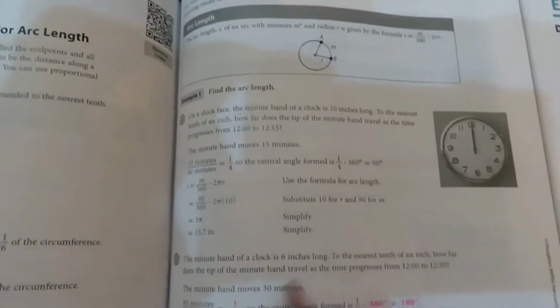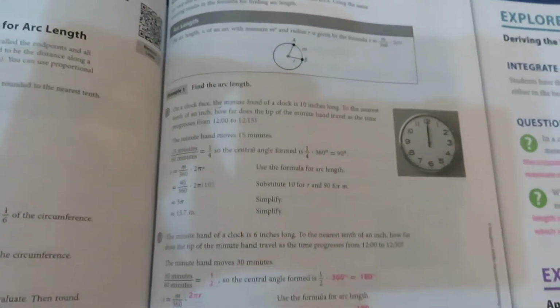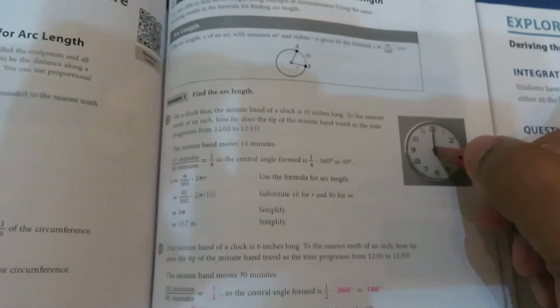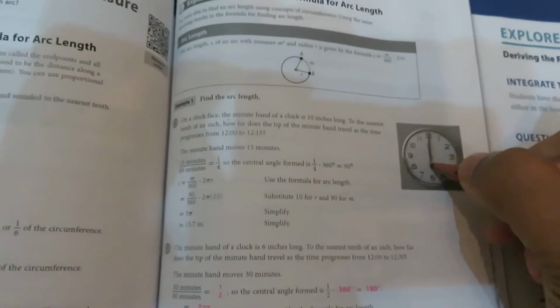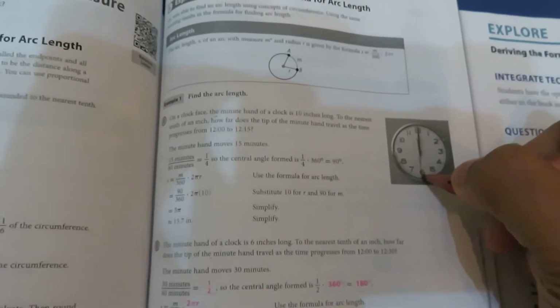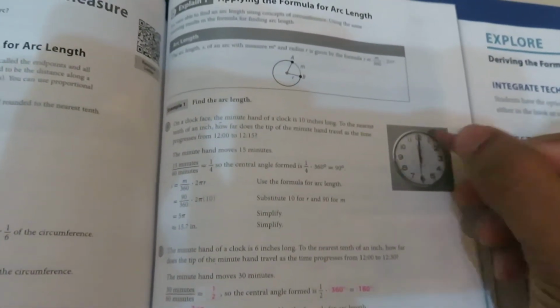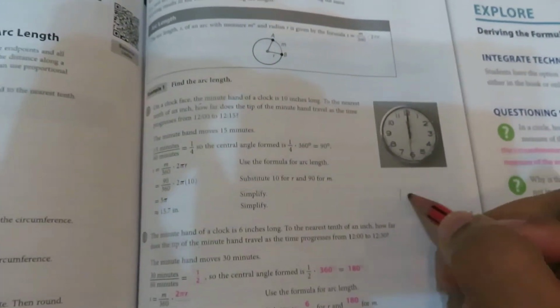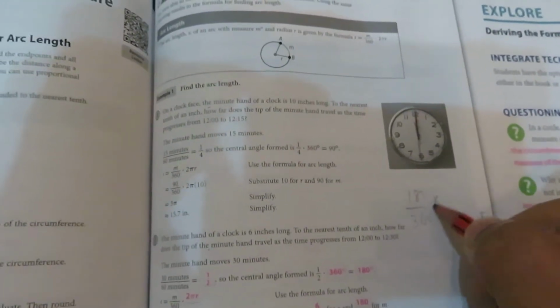Then the last one was this, wherein you have to find the arc length. Not the arc measure, the length of the arc. Suppose my minute hand is like this, 12 to 12:30. This angle is 180. I can find the length of this arc using the formula 180 over 360 times 2 pi r. You need to know the radius.